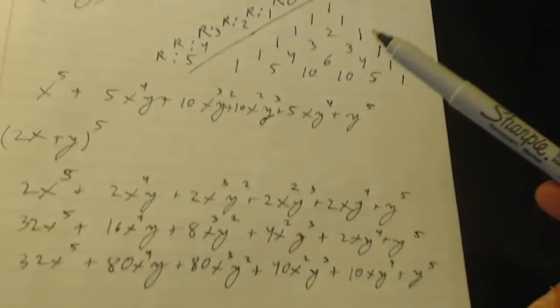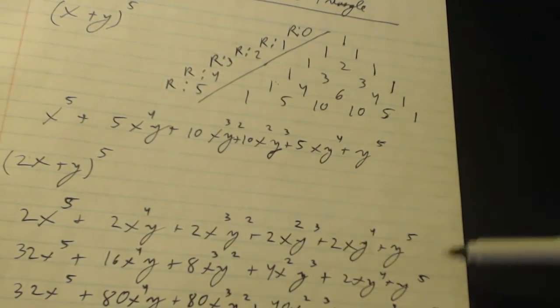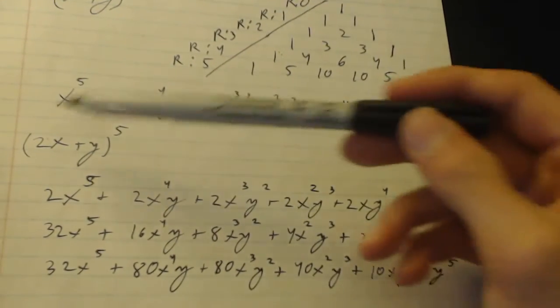And this is the answer to 2x plus y to the fifth. See how it's just an extra step in here. It'll take you slightly longer.